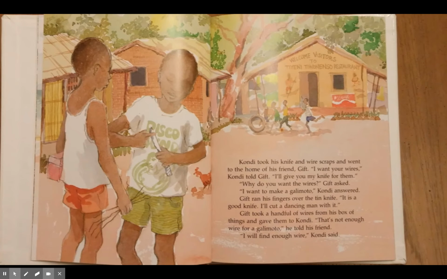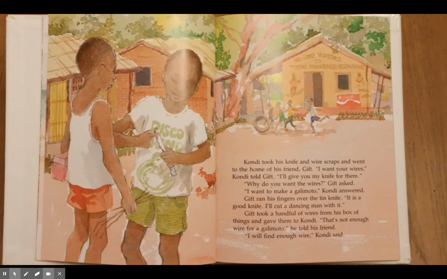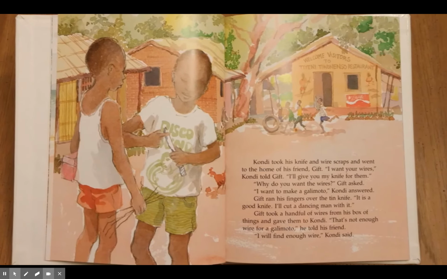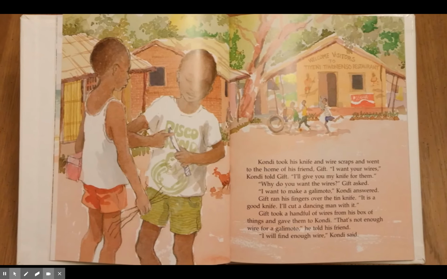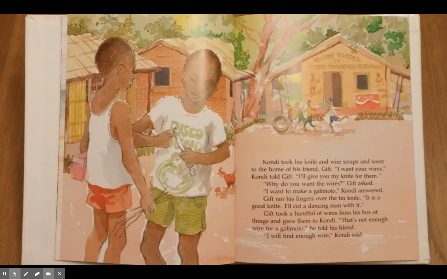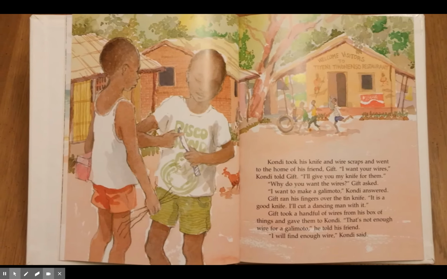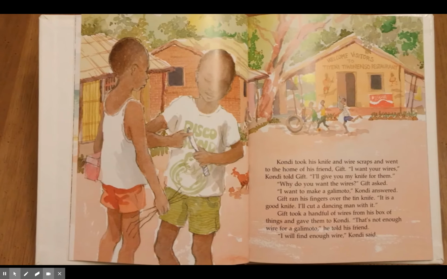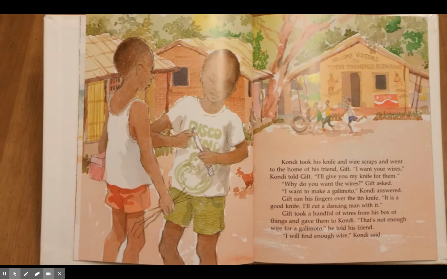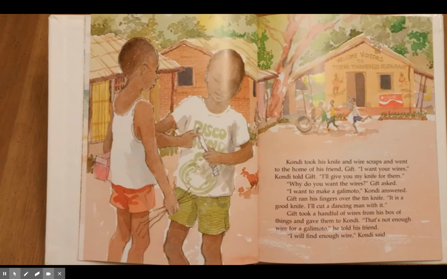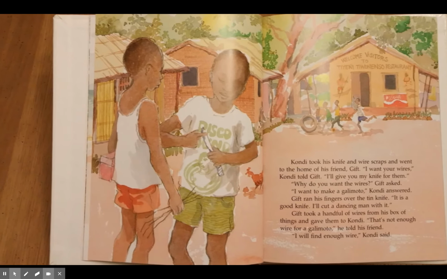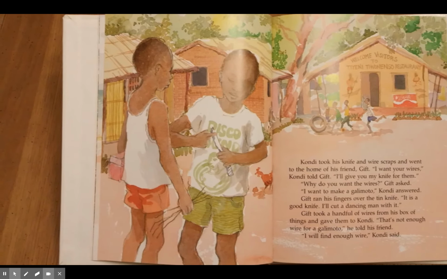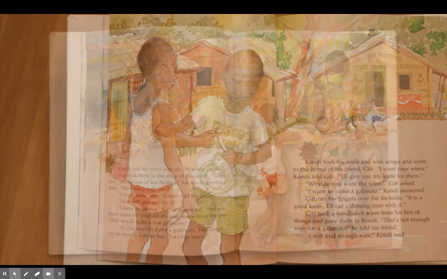Condi took his knife and wire scraps and went to the home of his friend Gift. "I want your wires," Condi told Gift. "I'll give you my knife for them." "Why do you want the wires?" Gift asked. "I want to make a Galimoto," Condi answered. Gift ran his fingers over the tin knife. "It is a good knife. I'll cut a dancing man with it." Gift took a handful of wires from his box of things and gave them to Condi. "That's not enough wires for a Galimoto," he told his friend. "I'll find enough wires," Condi said.